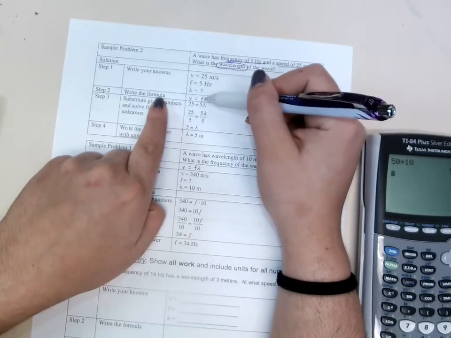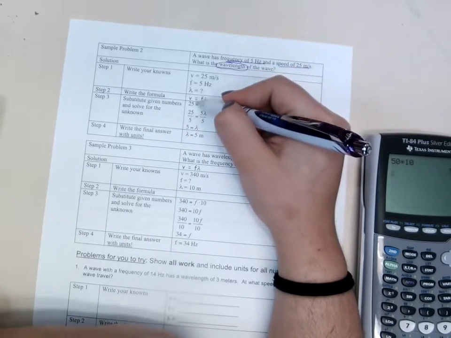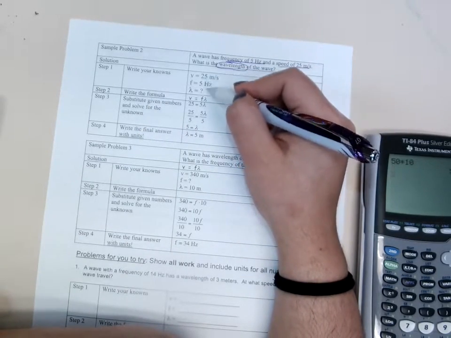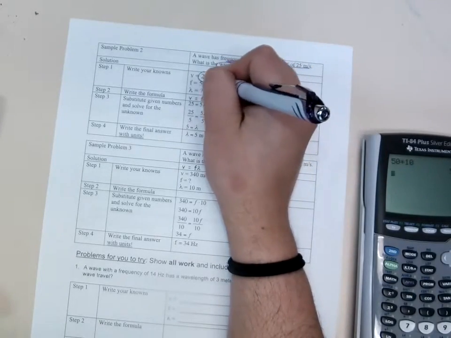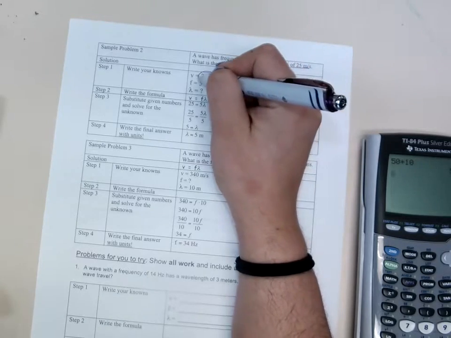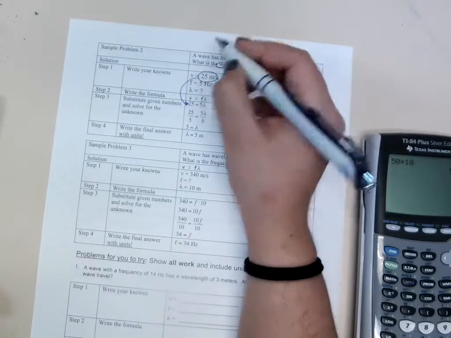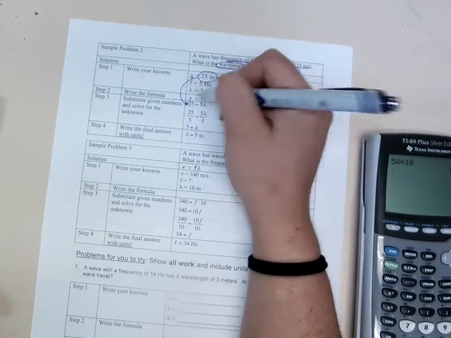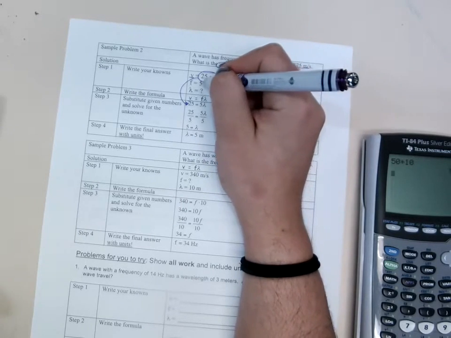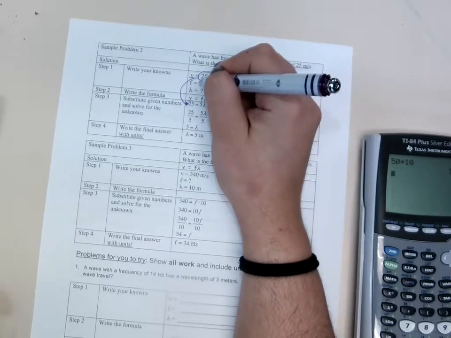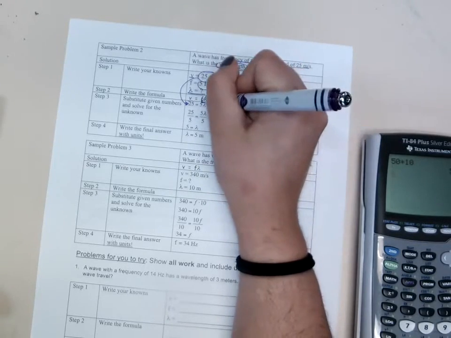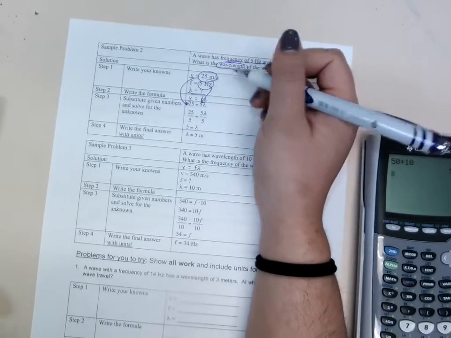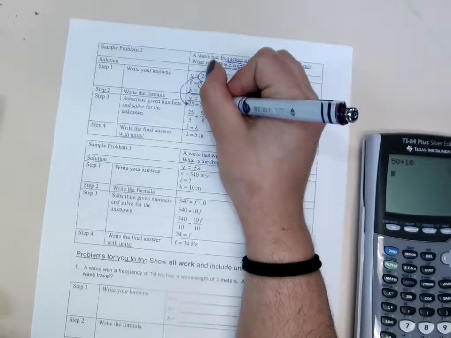It's the same equation as before, and now we're going to put the known variables into the representatives in the equation. So that's why we have our 25 meters per second that goes right there, because you can see that this V equals this, so that's why it goes right there. We have a frequency of 5 hertz, and so this number is going to go right here, and then we are solving for wavelength, so we're going to leave that as a representation of what we're solving for.